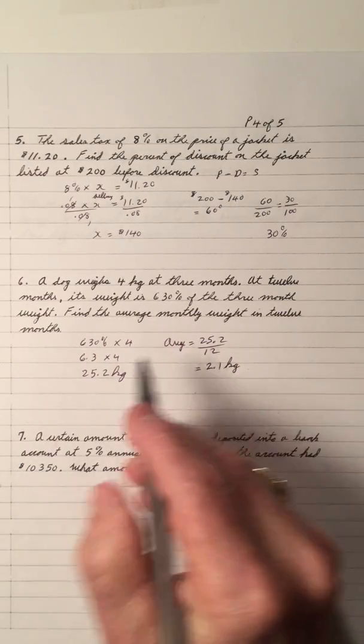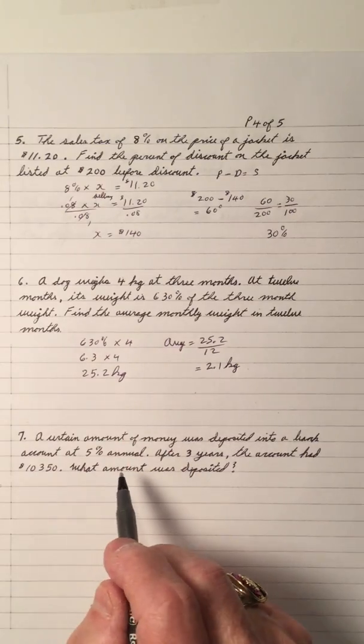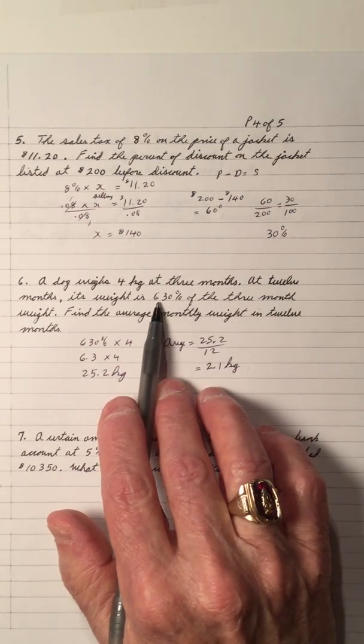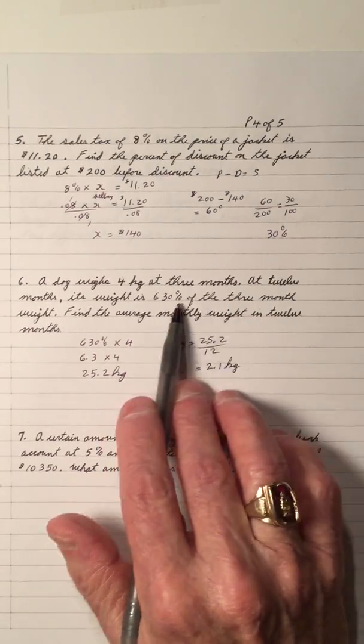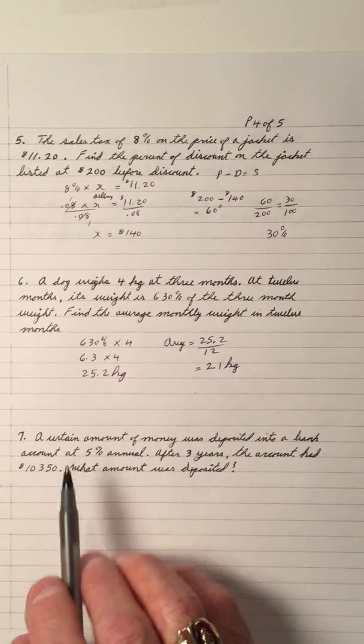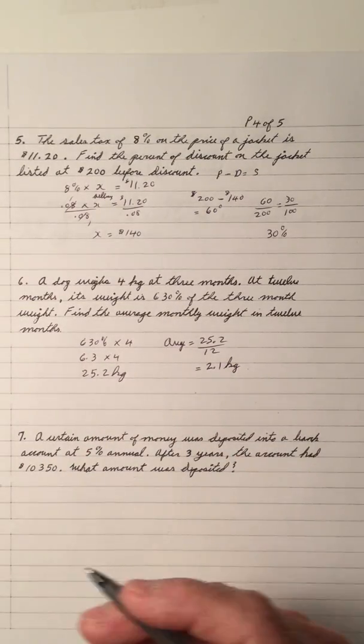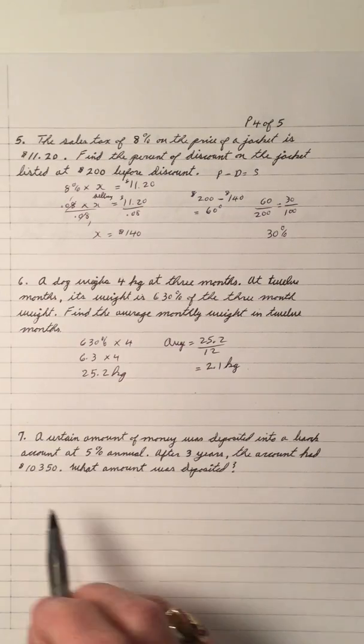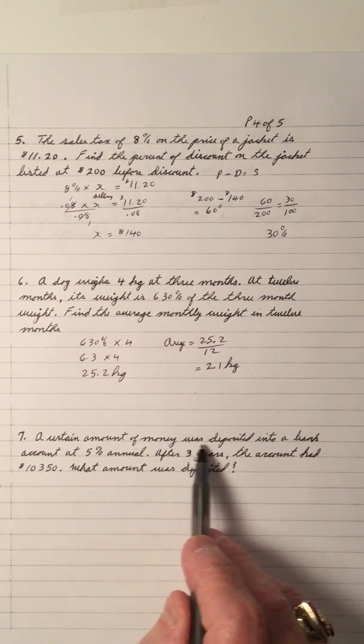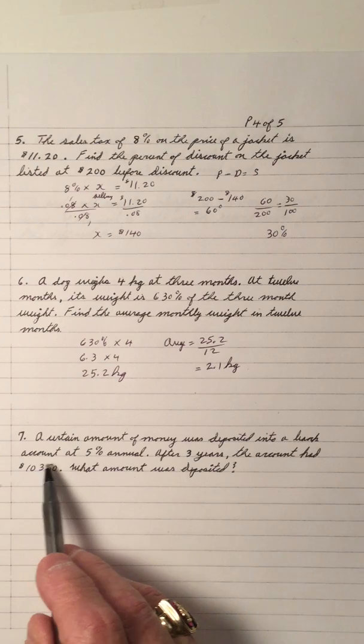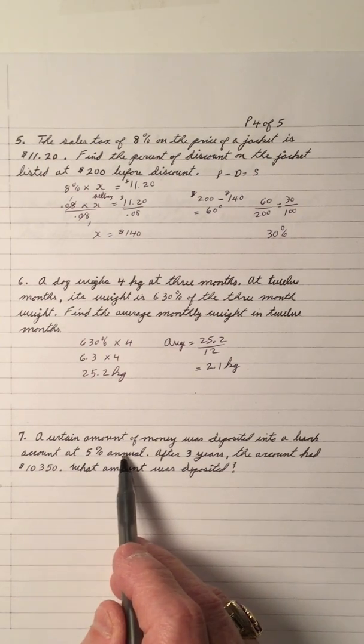So you take 2.1 and multiply by 12, you get 25.2. Again, notice the 630% times. That's the idea of adding on 100, 200, 300, etc. Number 7, a certain amount of money was deposited into a bank account at 5% annual.